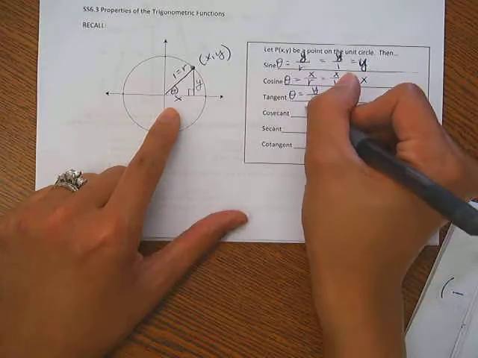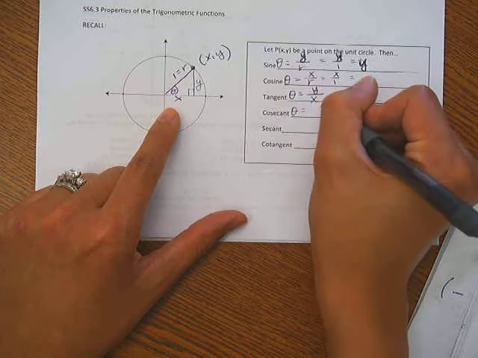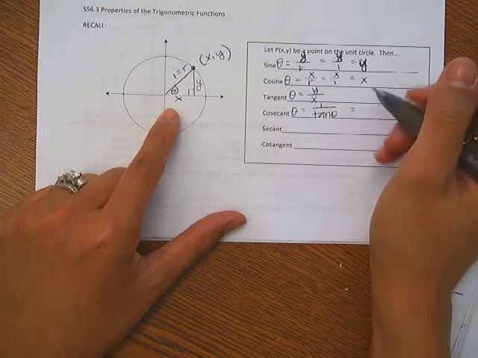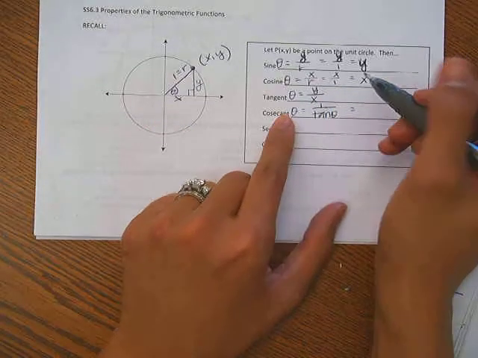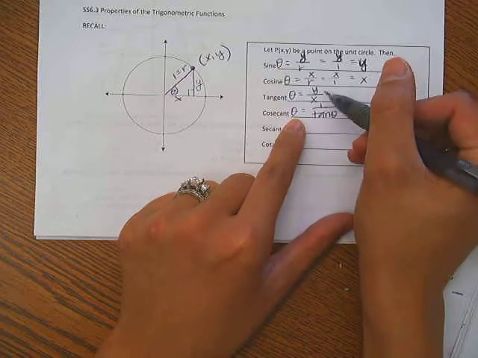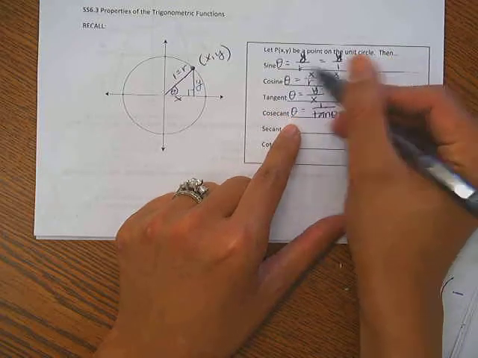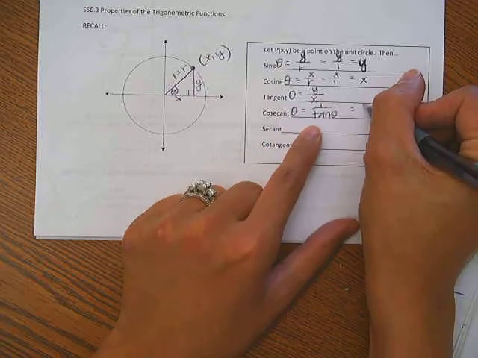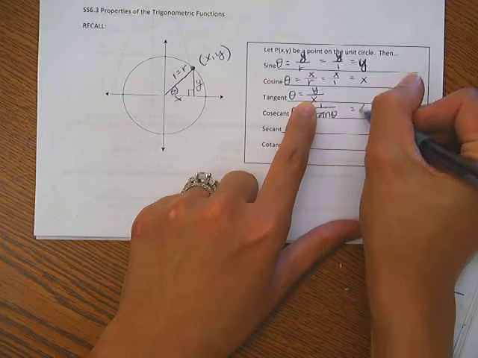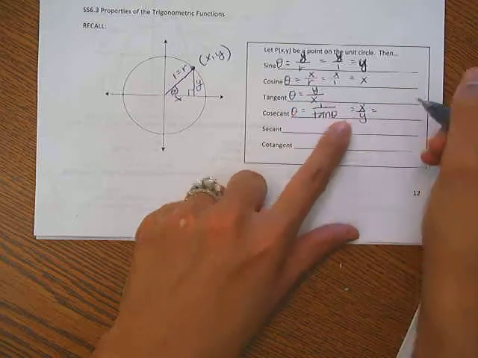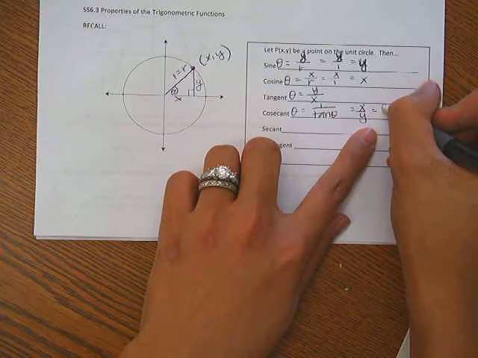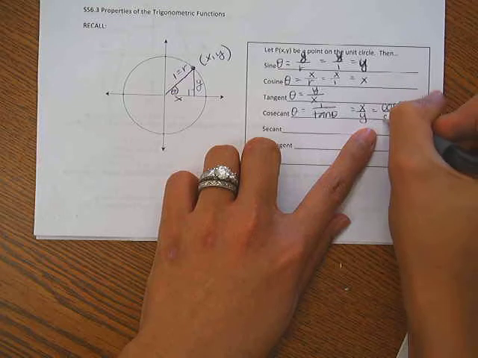Cosecant is the reciprocal of tangent. So cosecant is going to be 1 over tangent of theta. And 1 over tangent, if you look at this, right? Well, if this is y, which is similar to sine, and this is cosine, I can do the reciprocal, which is x over y, which if it's on the unit circle, we can also say cosine of theta all over sine of theta, right?